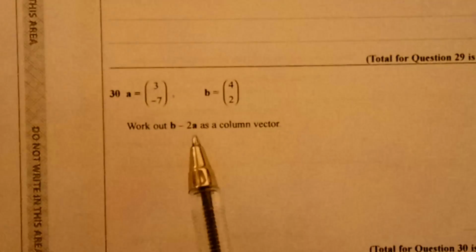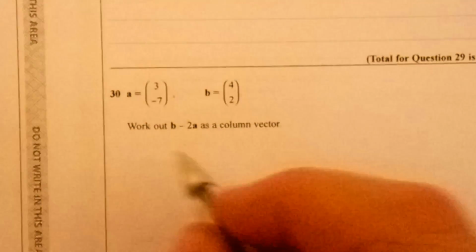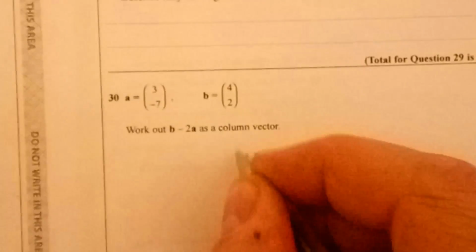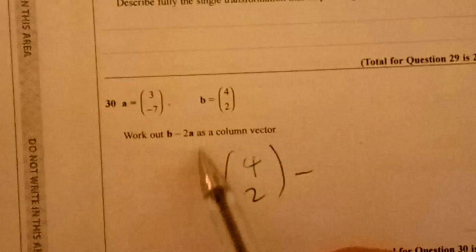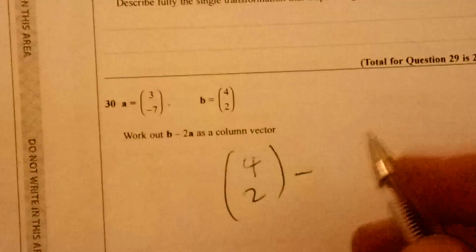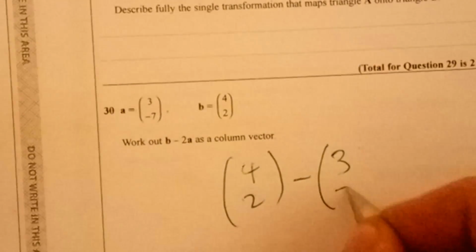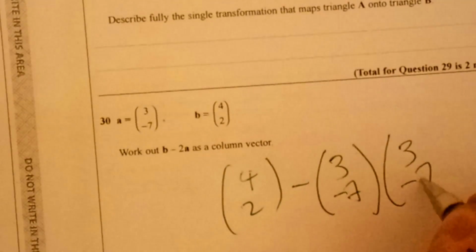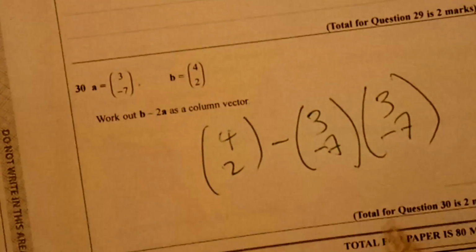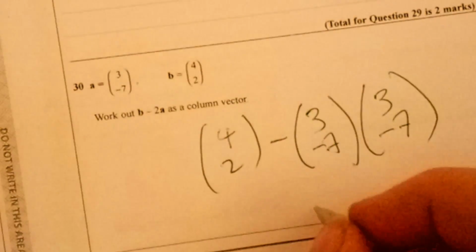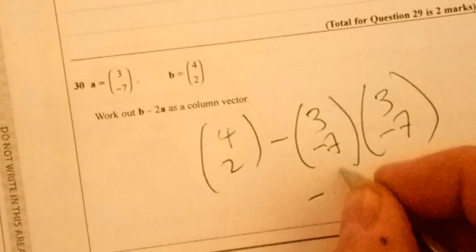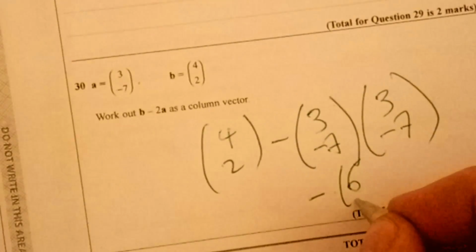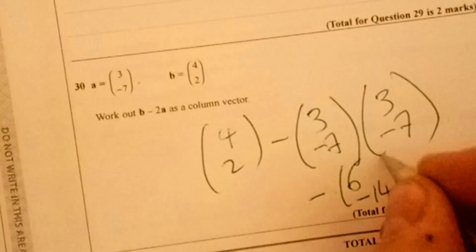Work out b minus 2a as a column vector. Right, b I'm actually going to write as (4, 2), because that's where it is. Minus 2a's. Now, so that's 1a, and then 2a's. Okay, now these two a's, when I put them together, I actually get (-6, -14).